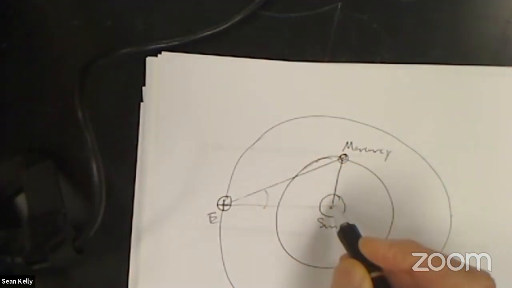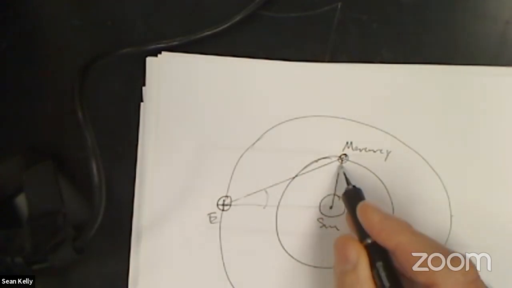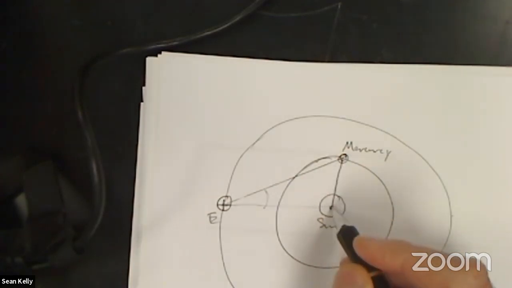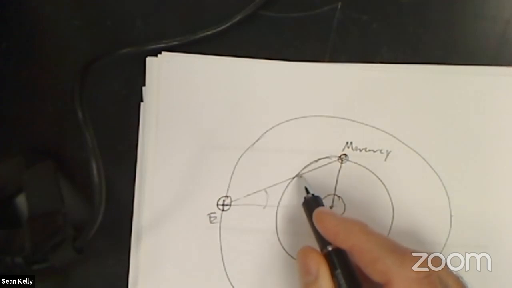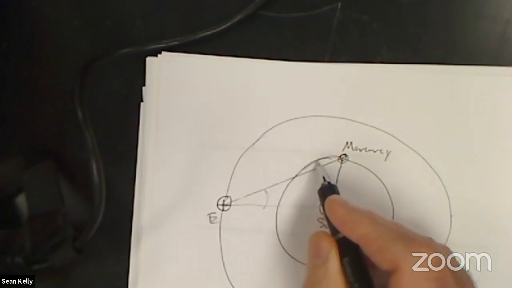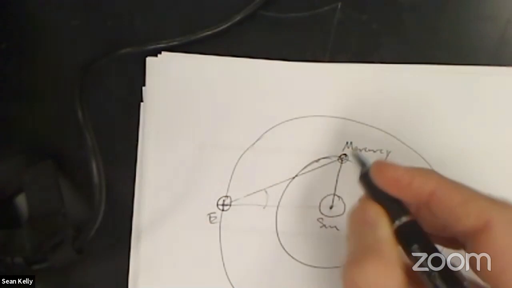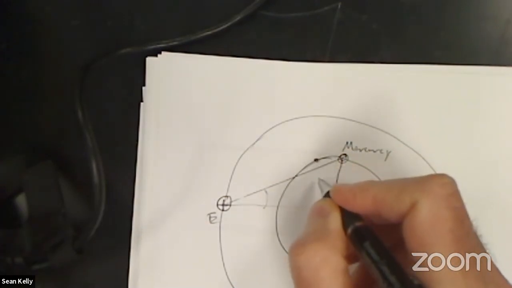45 degrees? The line is tangent. Not at 90 degrees, actually. It's 45? Not at 45 either. I don't know, like 70. Somewhere right around here, actually, right around here is as far away as you can get from the sun.